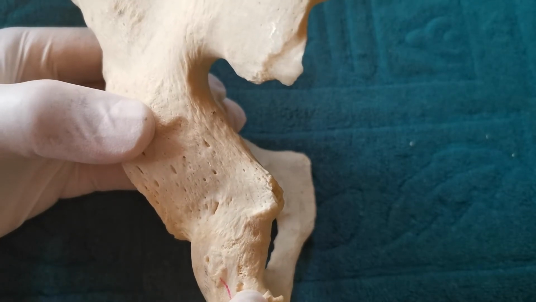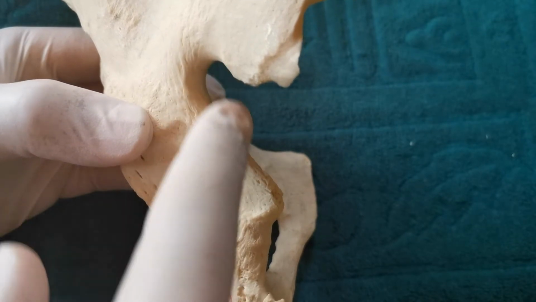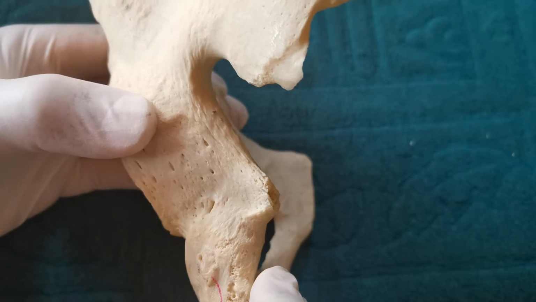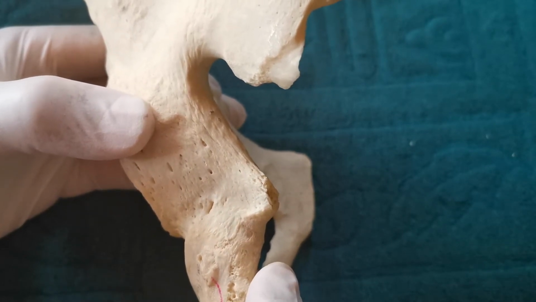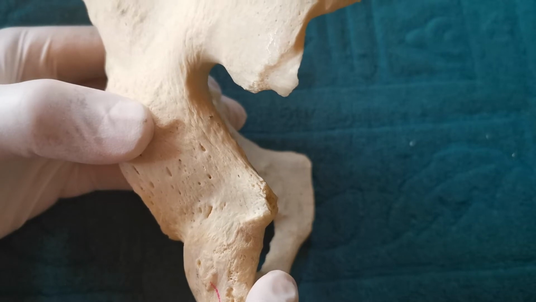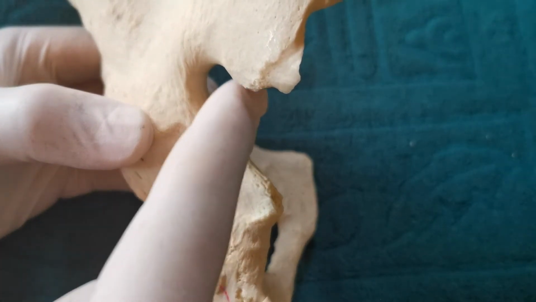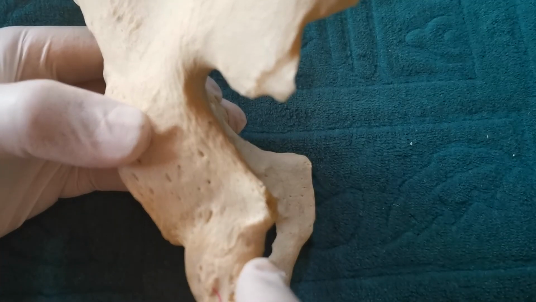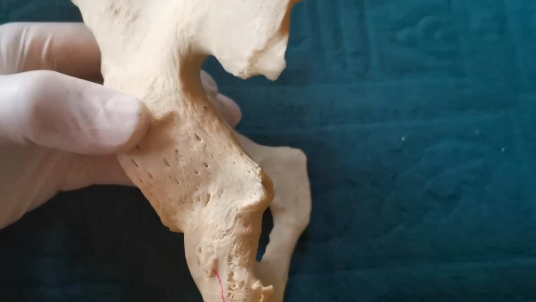These two ligaments transform the greater sciatic notch and lesser sciatic notch into the greater sciatic foramen and lesser sciatic foramen. So in living subjects, we have them as foramina, not notches. But here in bones, this is the greater sciatic notch, and this is the lesser sciatic notch.